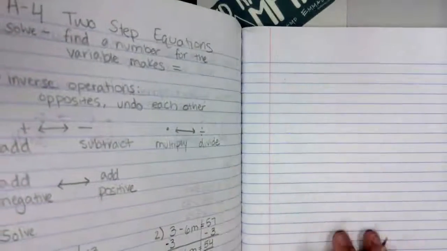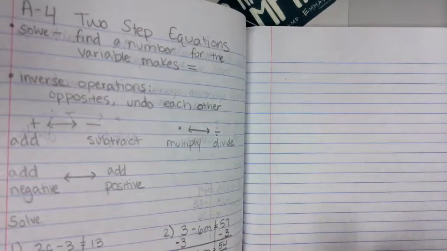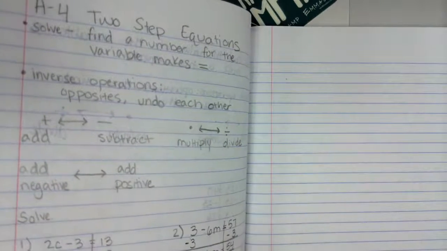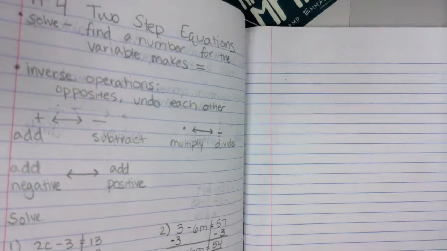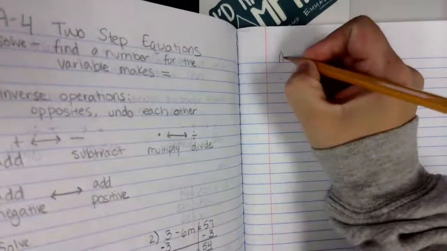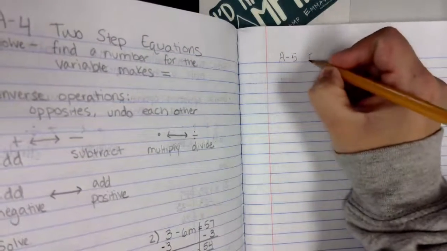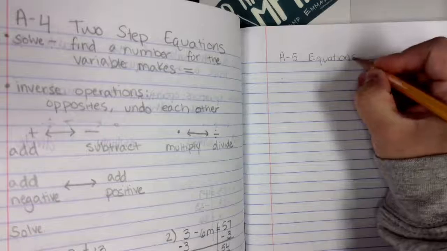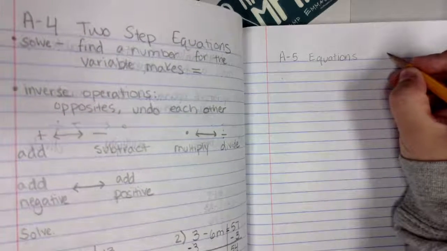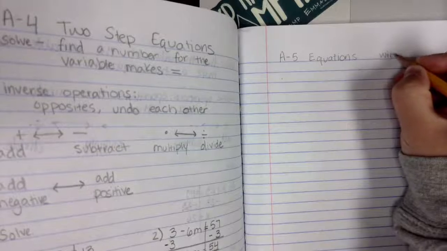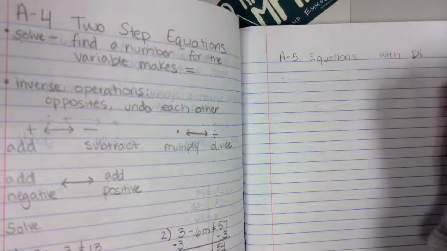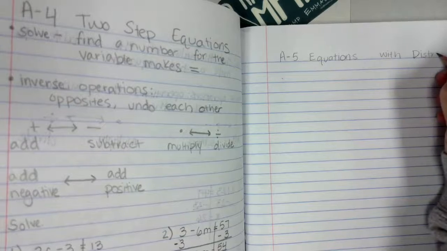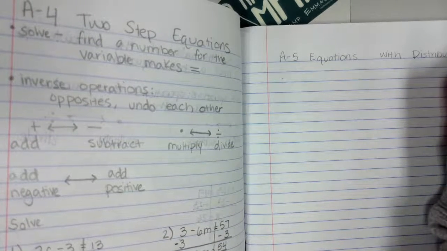We are on A-5, so you should have your A4. My A-5 I'm going to just put right here. It should only take about a page because we just have one quick vocabulary word and then 2 examples. While we work on A5, we're going to continue equations. So it's equations. And I just called it with distributive because I was lazy. The technical is like equations using the distributive property. But I'm just going to say equations with distributive. Keep it simple.